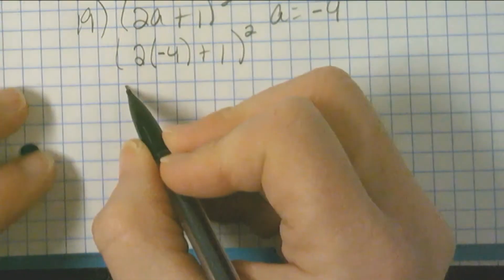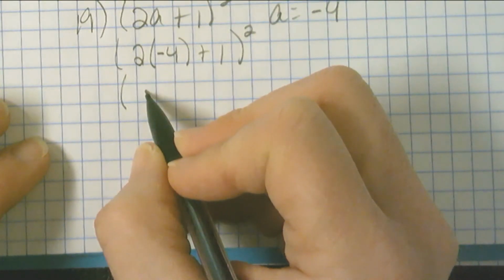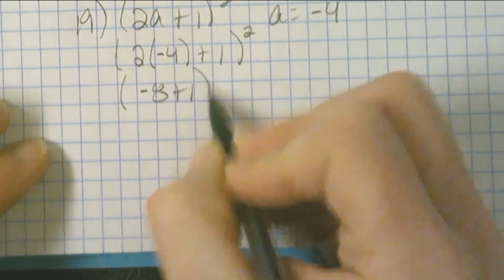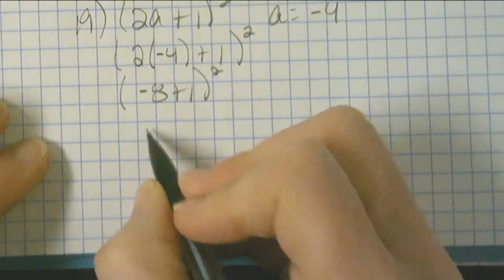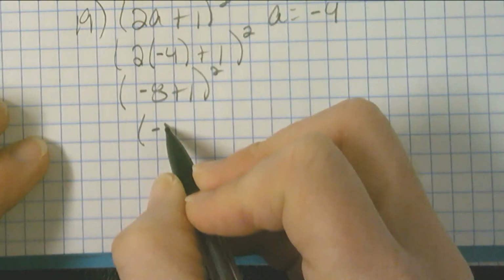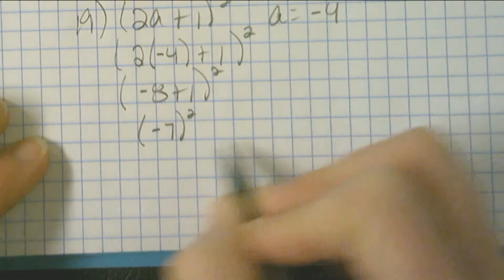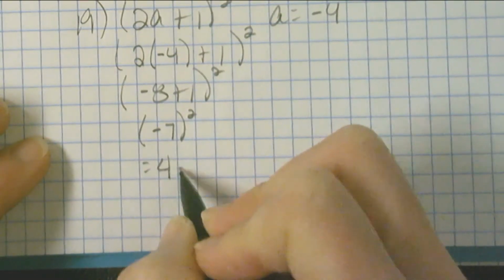Excellent. Keep going. You multiply in parentheses 2 times negative 4, which is negative 8, plus 1, for the second. Negative 8 plus 1 is negative 7, and then that's for the second. Excellent job.